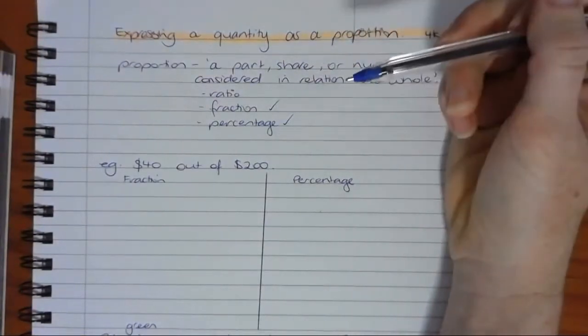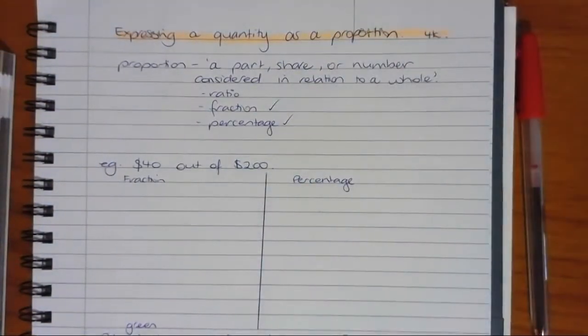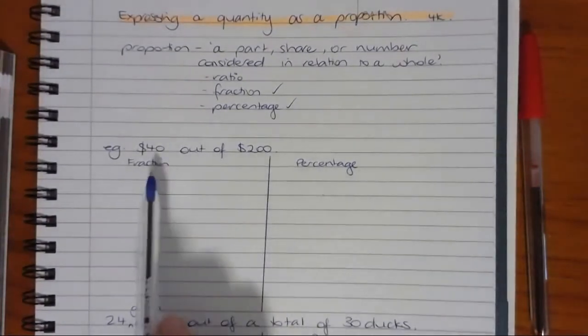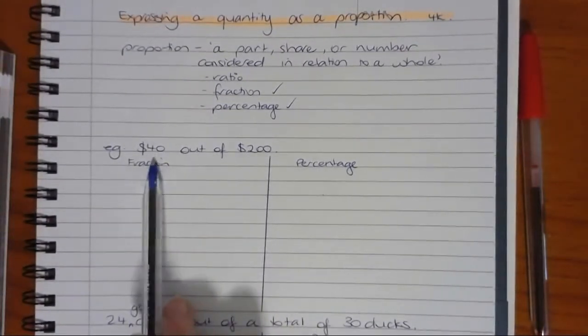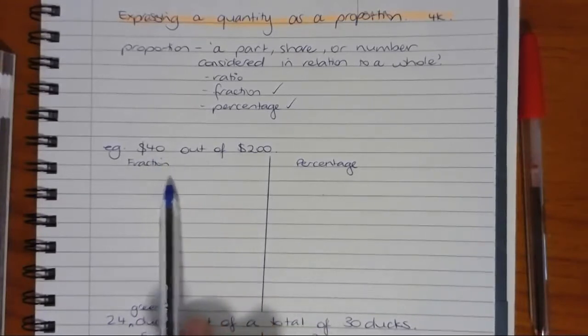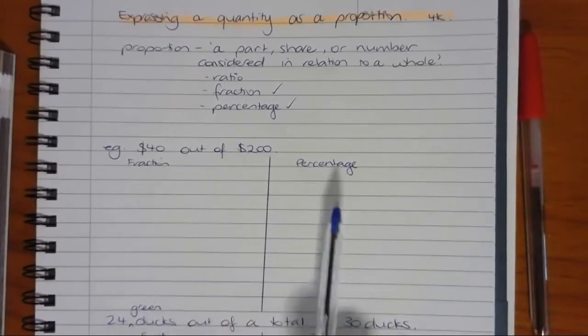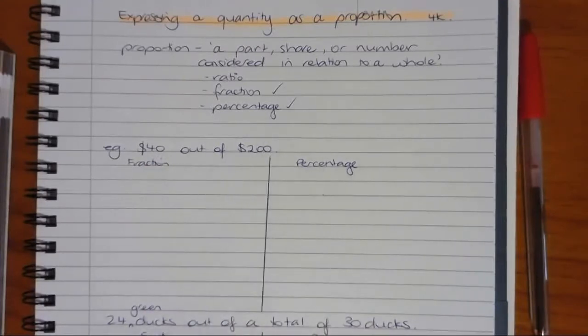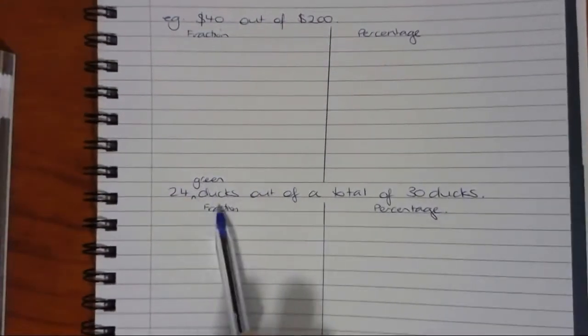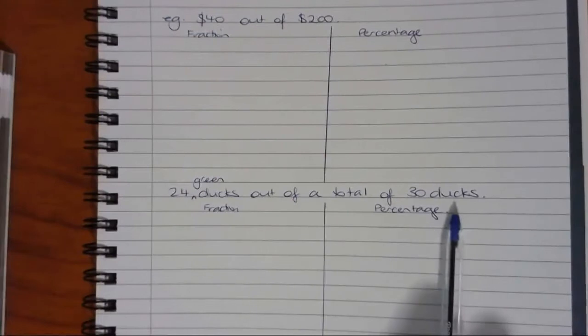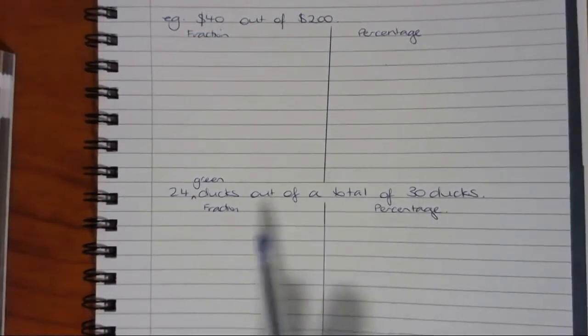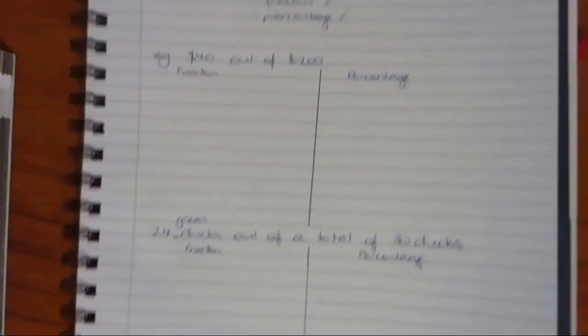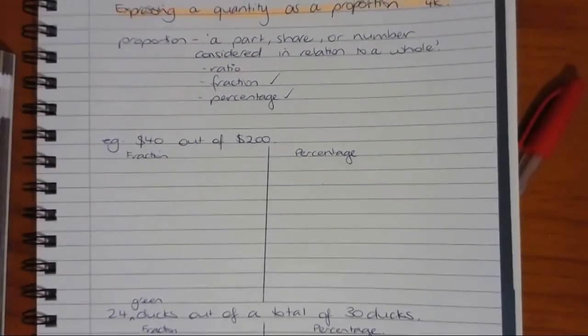So fractions and percentages. Two example questions include showing $40 out of $200 as a fraction. So what's the 40 out of 200 as a fraction? And then what percentage is $40 out of 200? Okay. Another example question is 24 green ducks out of a total of 30 ducks. I'm presuming that's at some sort of carnival because green ducks don't exist that I know of. Anyway, let's do this question.